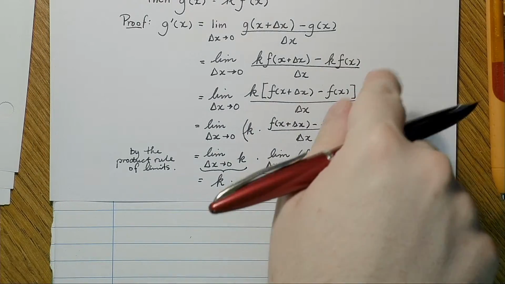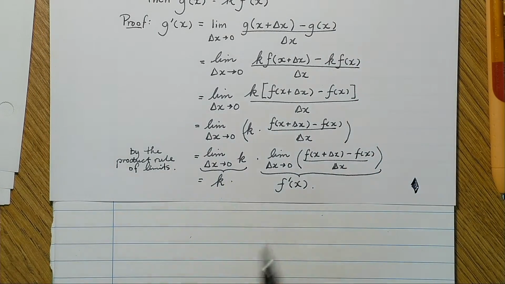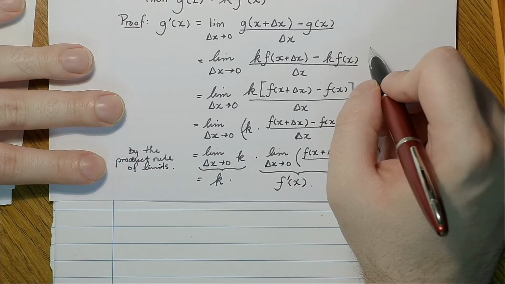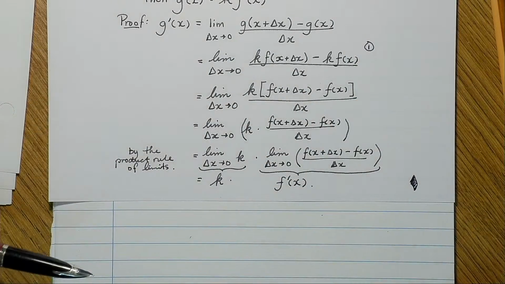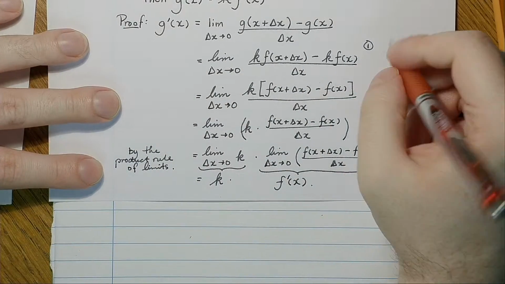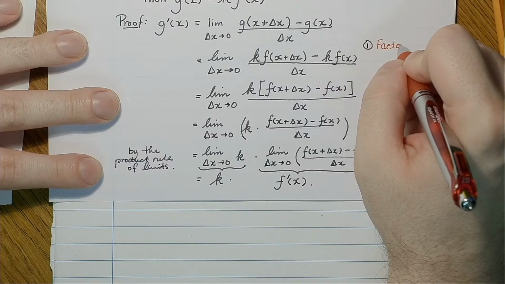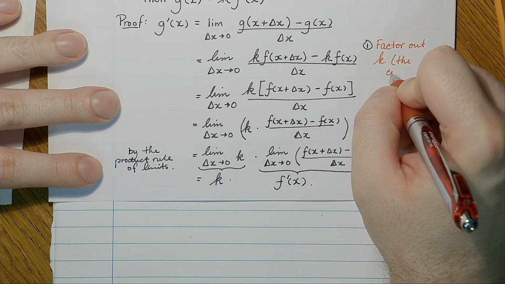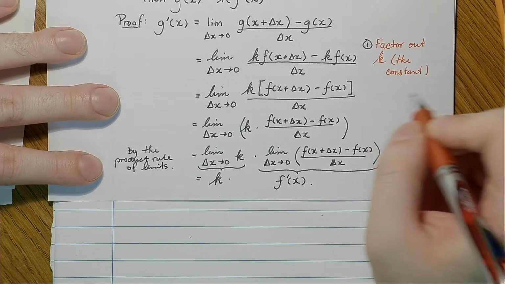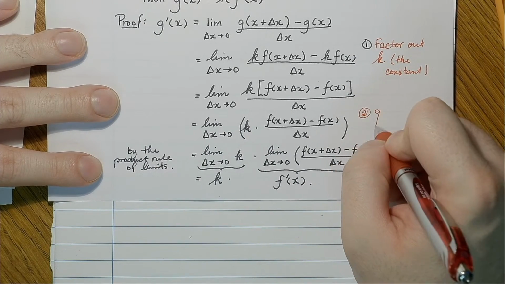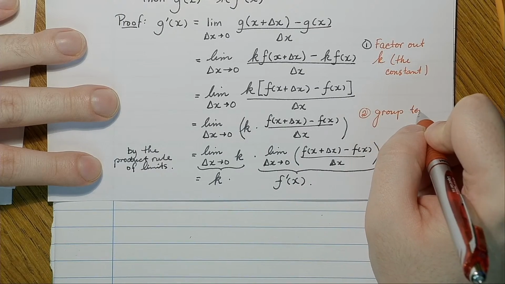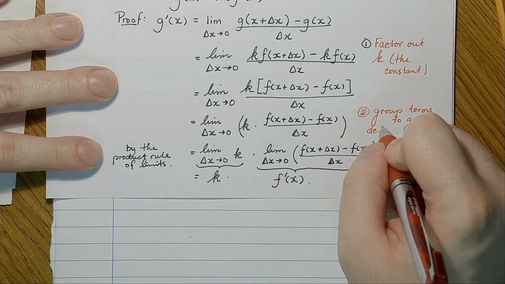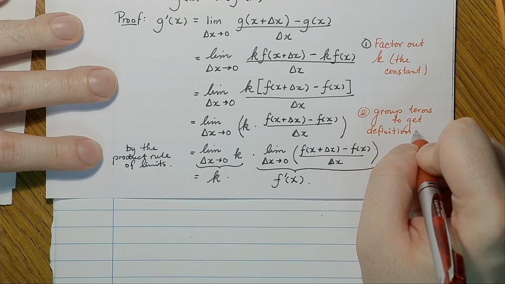So in a couple of lines, you were able to show that. It's not that difficult. Again, the trick in this was, maybe I'll put it in red, the trick was to factor out k, or the constant, and then to group terms to get the definition of the derivative.